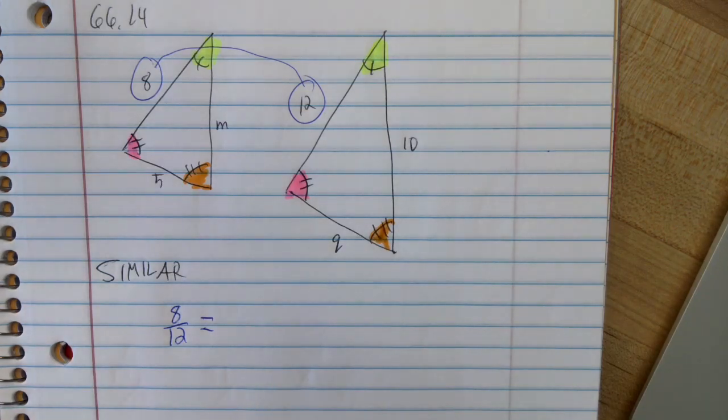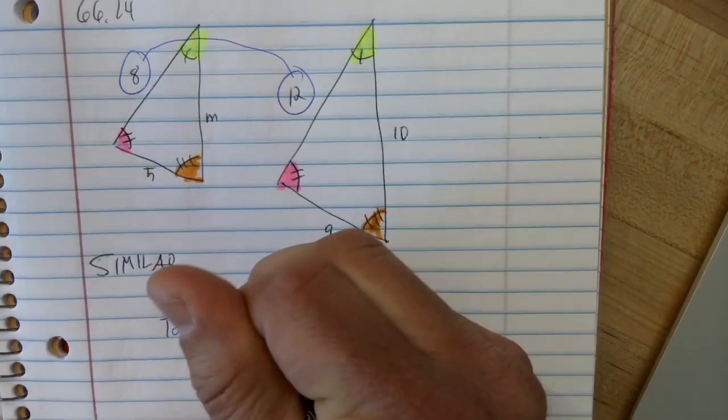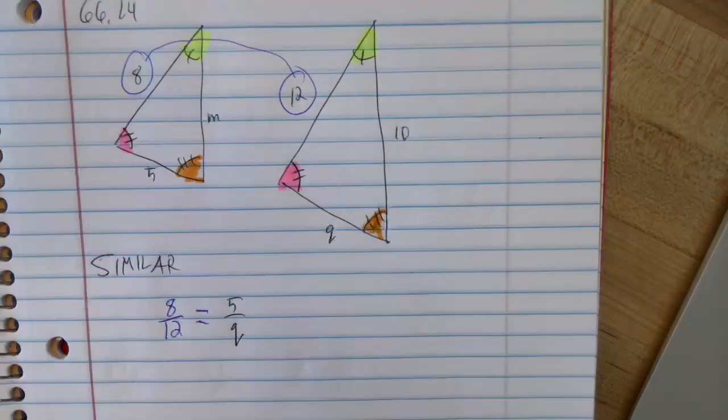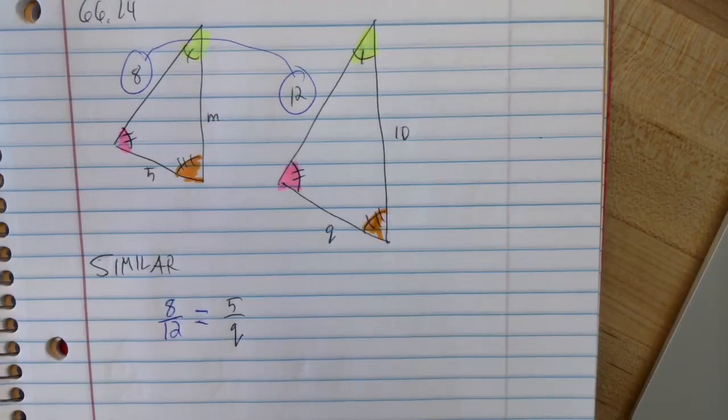So the next thing I could do is maybe write a ratio of the little sides. What would the ratio of the little sides have to be? 5 over Q. You cannot put Q over 5. If you put Q over 5, it's wrong. Why? Because I went little to big here. I have to keep the order the same in any other ratio that I write. Otherwise, it's going to be backwards.